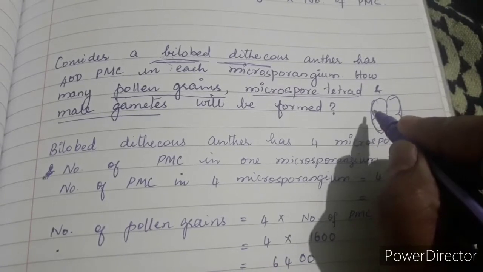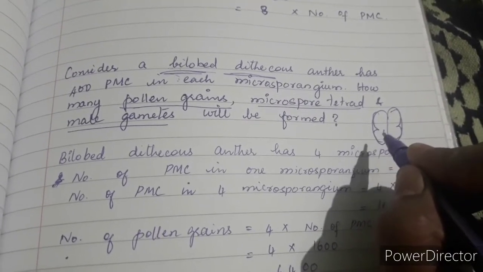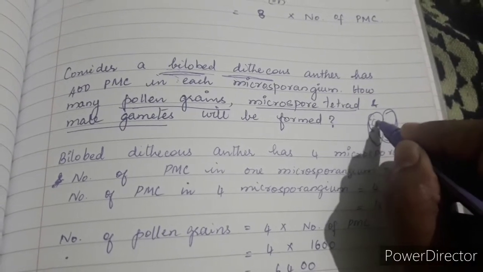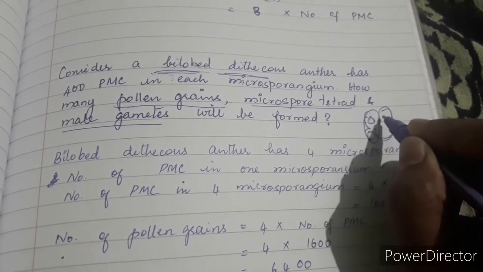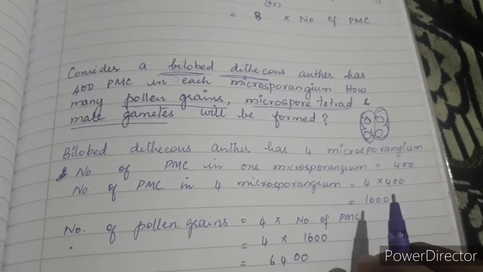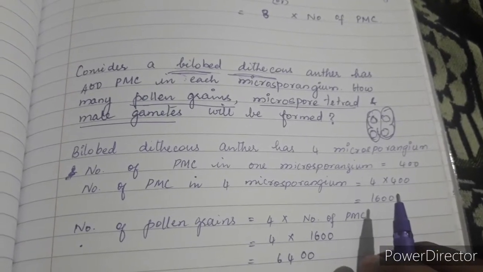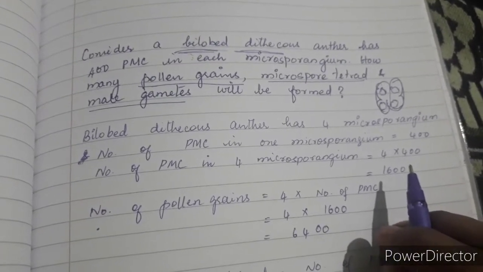We have already discussed that in a bilobed dithecous anther each theca has one microsporangium, which means one lobe has two, and the other lobe also has two microsporangia. So there are totally 4 microsporangia in such an anther.